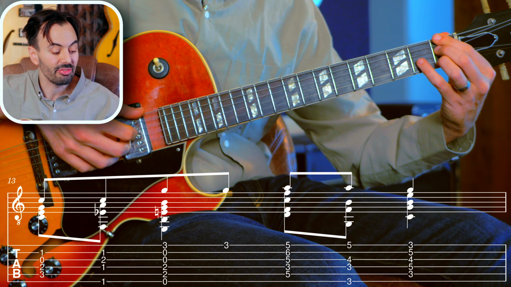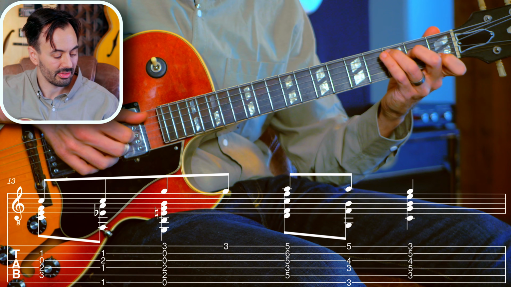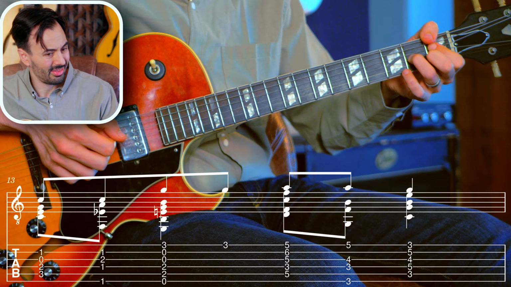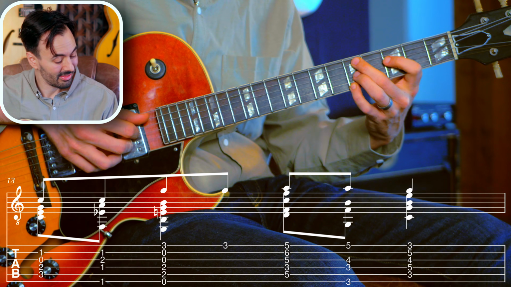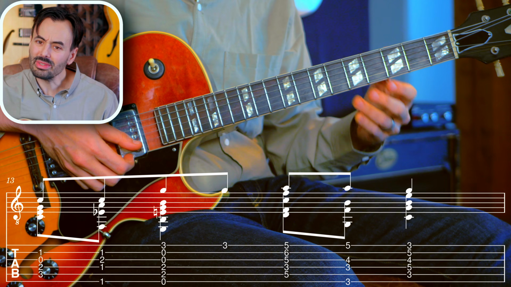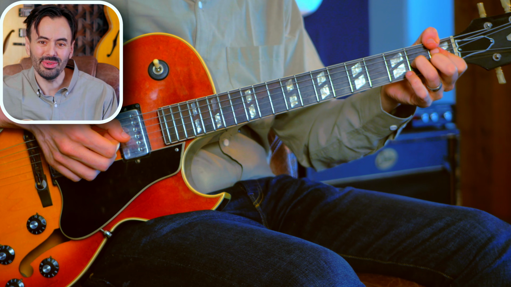But I can use the tritone sub of that B7 flat 9, which is just F7. Now listen to that sound. So that's a cool sound. That's sort of a gateway into F Lydian dominant. Pretty cool.